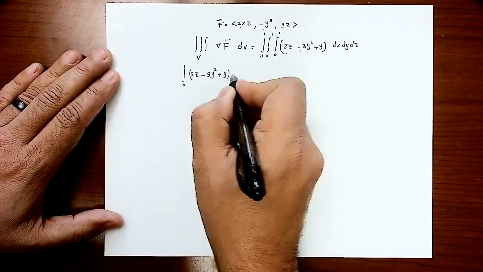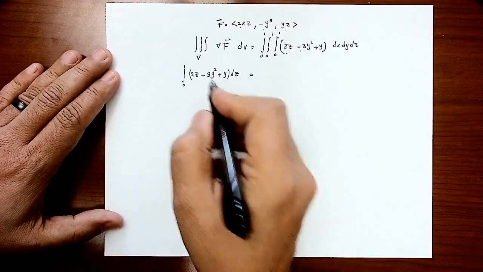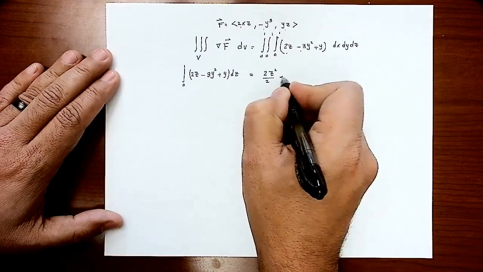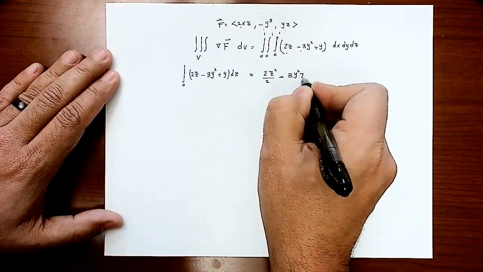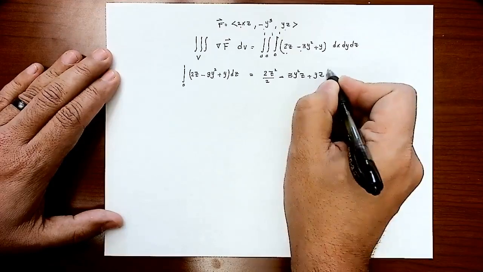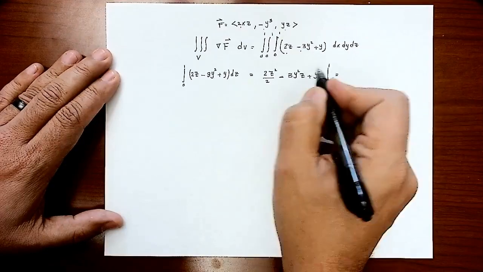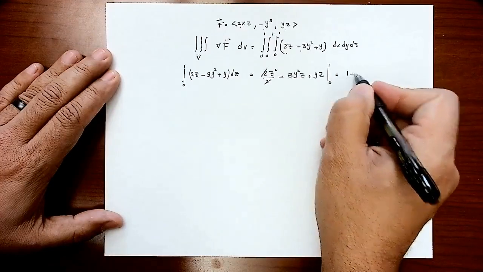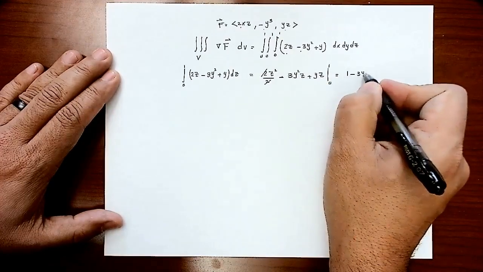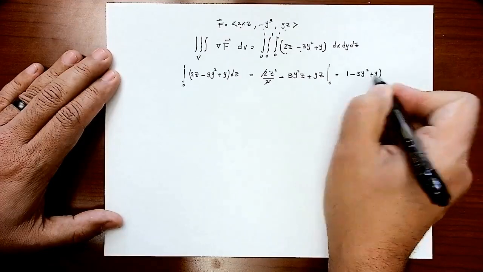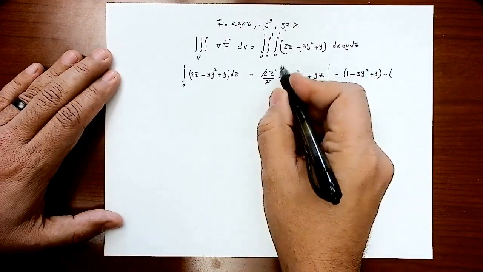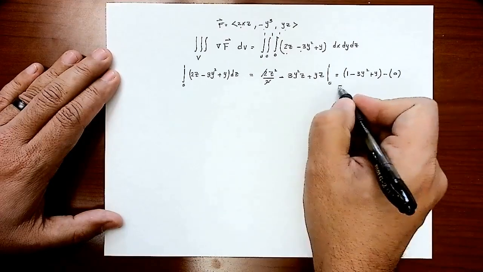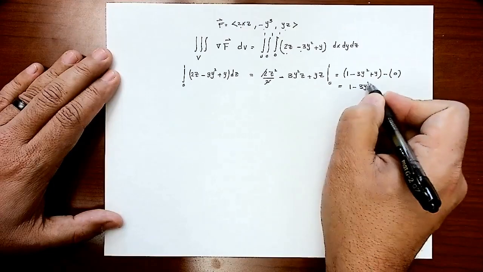I'm going to integrate that term relative to z. What are you going to get? I'm going to get 2z squared over 2 plus minus 3y squared z plus yz. I want to substitute from 0 to 1. 2 will cancel out. You put z equal 1, so it's going to be 1 minus 3y squared plus y minus, you put z equals 0. This term goes away. This goes away. This goes away. So I'm going to end up having 1 minus 3y squared plus y.